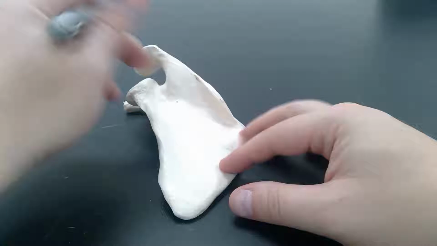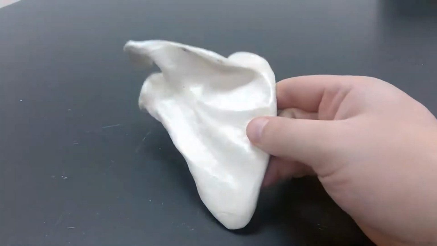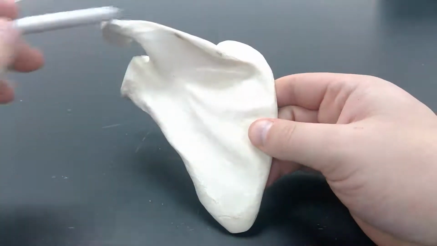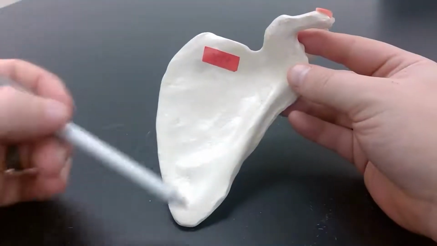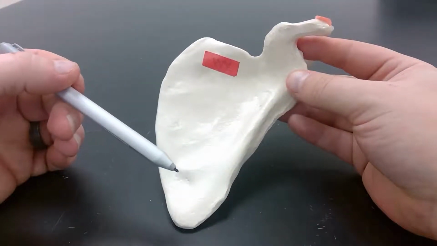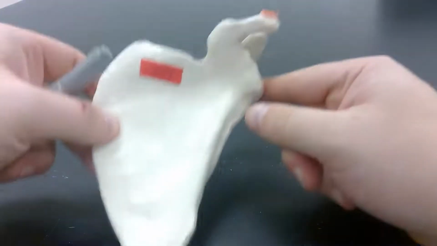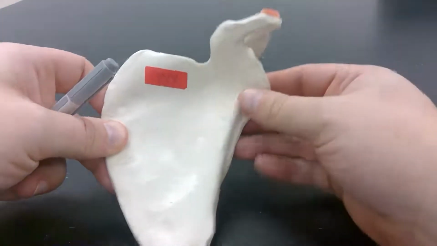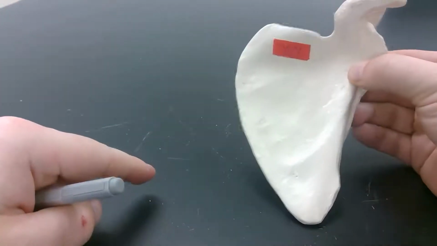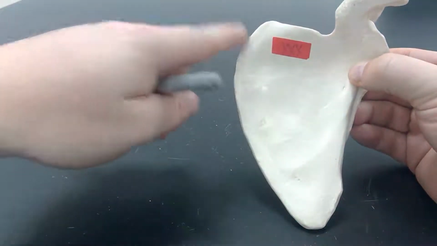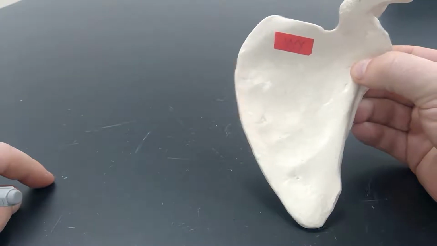So if you can see the spine like this, if you're looking at the spine, this is the posterior aspect of the scapula. Here, this is the anterior aspect of the scapula. Okay, here, this is the lateral aspect. This is lateral scapula. This is medial scapula. So if you look at it, this is how it will orient itself on the body.